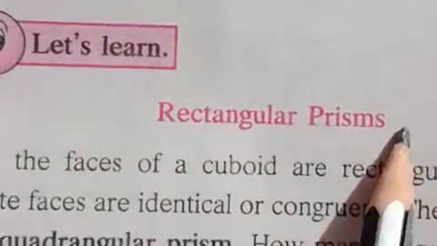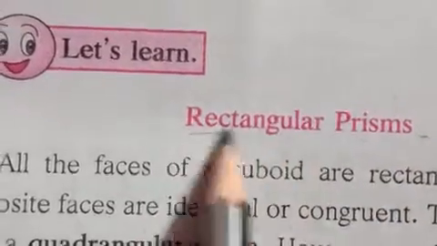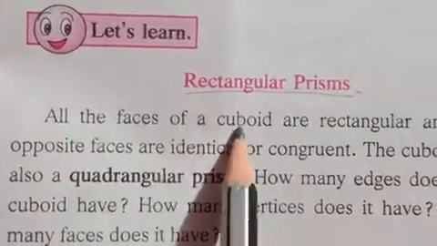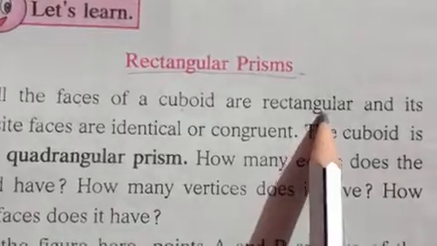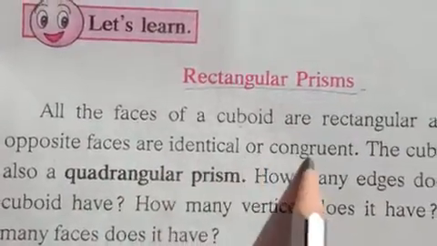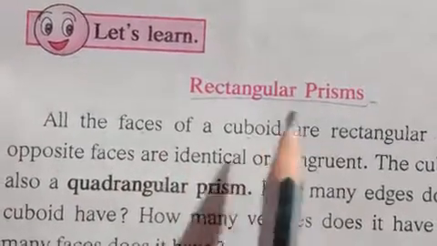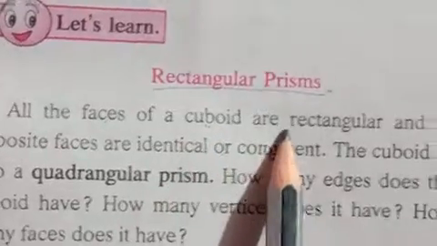Okay, now students, let's learn. Whatever you are going to learn now, rectangular prisms or cuboids, you can say. We are going to study rectangular prisms. Now here, all the faces of a cuboid are rectangular and its opposite faces are identical or congruent. All the faces of a cuboid are rectangular.